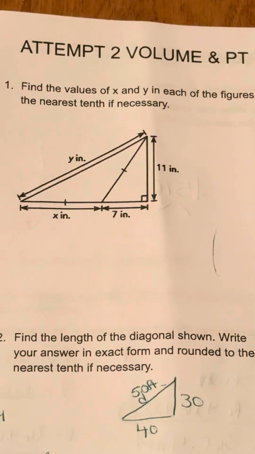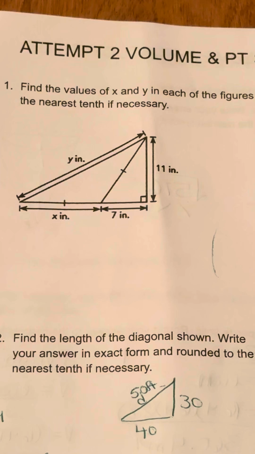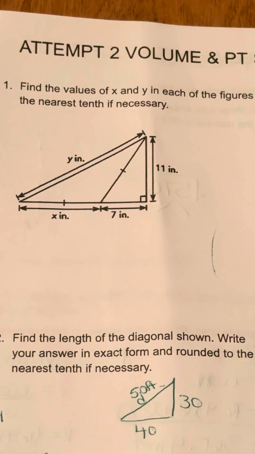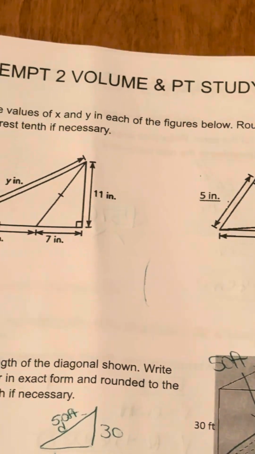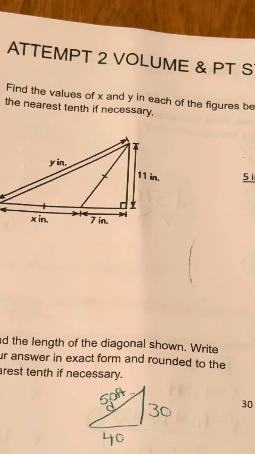We're doing some Pythagorean theorem problems. We're looking to solve for x and y in each of the figures that we are going to have. So I'm going to do this one in the first video, I'll do this one in the second one. And we're asked to round, if necessary, to the nearest tenth.